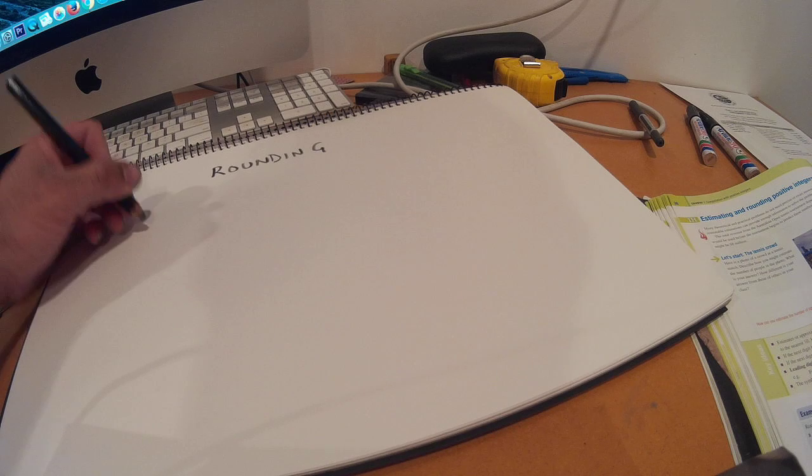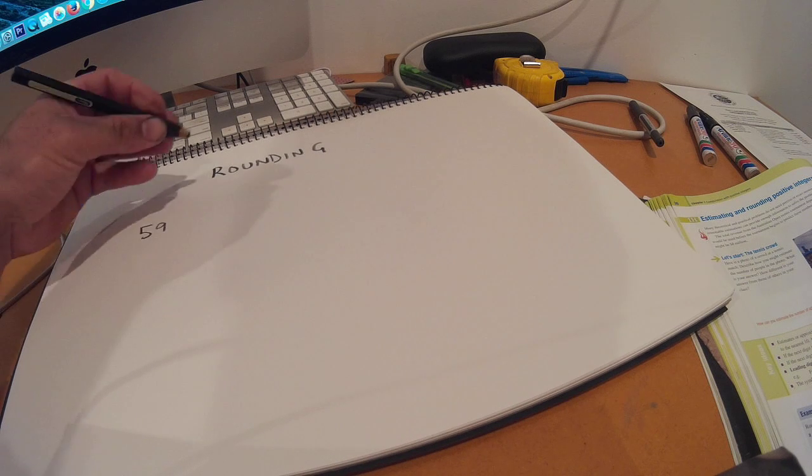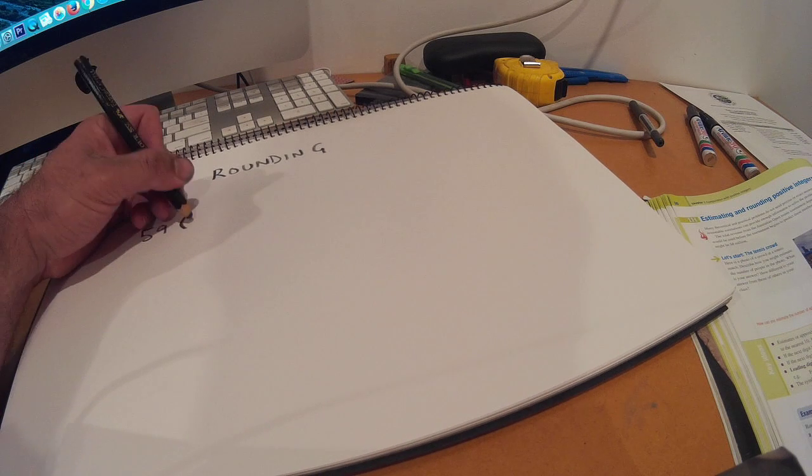But anyway, with rounding, you might have a number of numbers, and let's write a few here. We might have the number 59, and in the brackets I'm going to say, round 59 to the nearest 10.